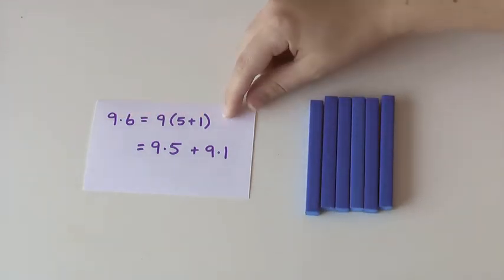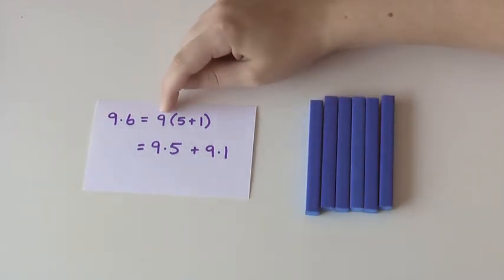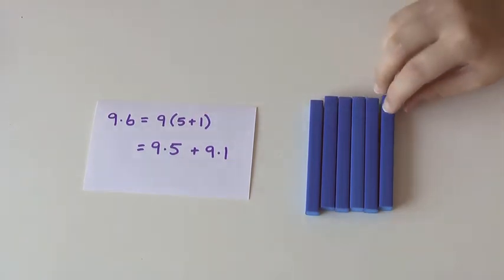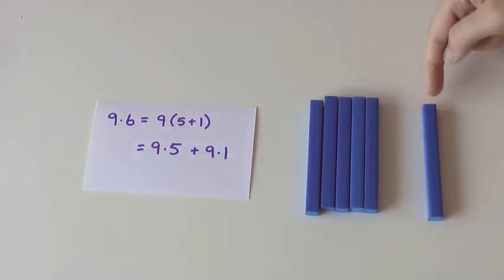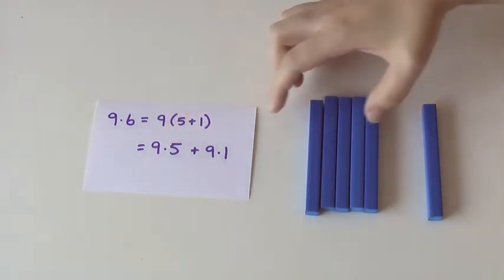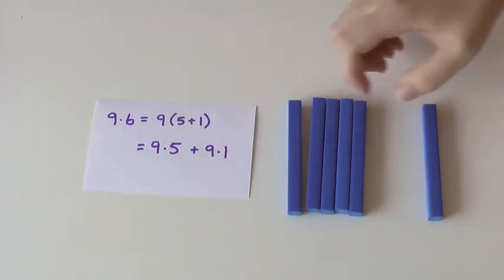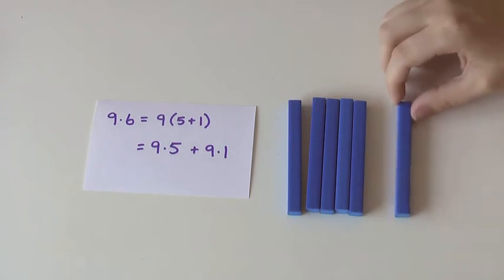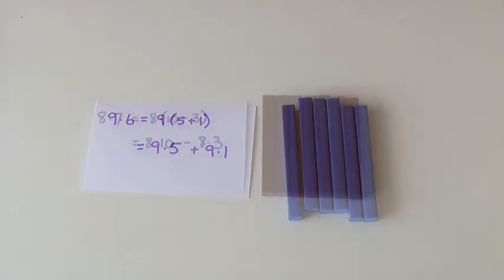And here it is written in symbols. 9 times 6 is the same as 9 times 5 plus 1, 5 and 1. And that's the same thing as 9 times 5, which is this group, plus 9 times 1, which is this. You add them together, and that's your answer.